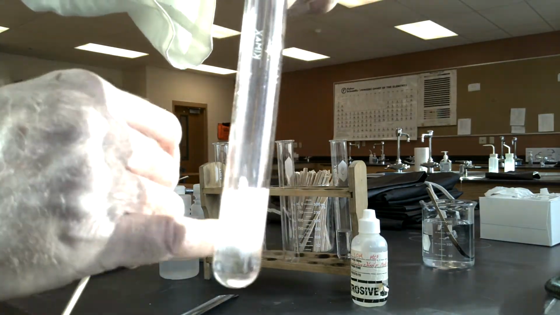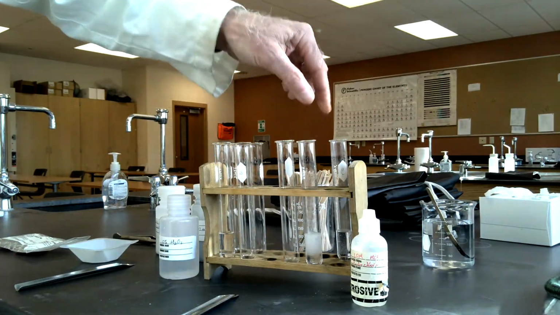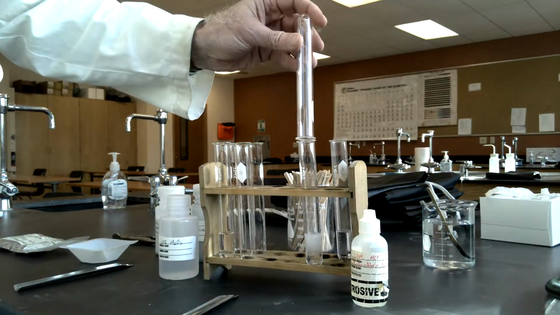So you can see the gas. Oh, and it's getting really warm on that test tube, unlike the other one. So I'm going to try to collect some of that gas.